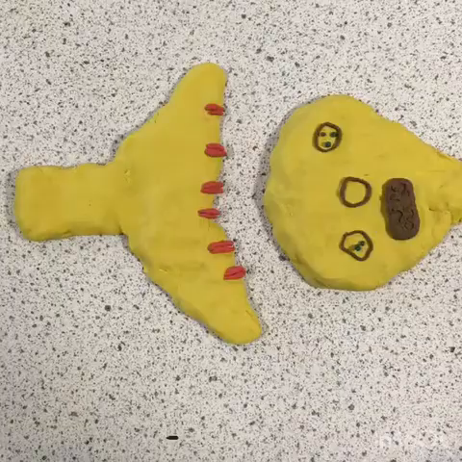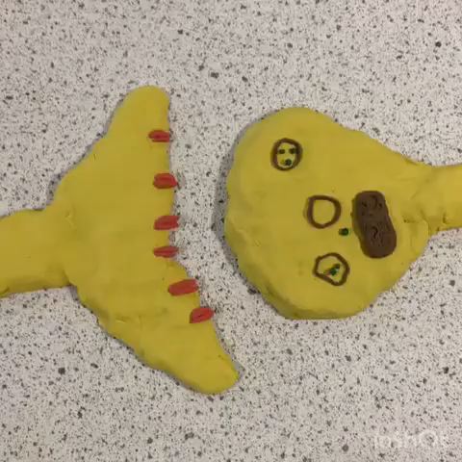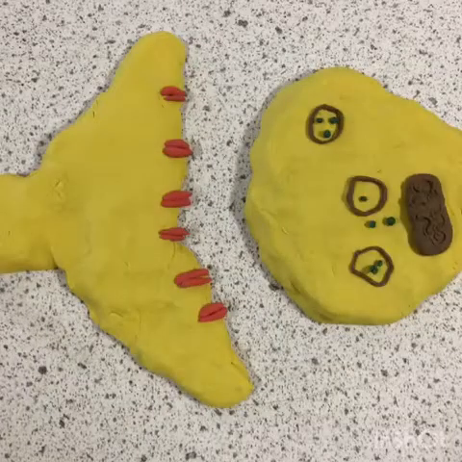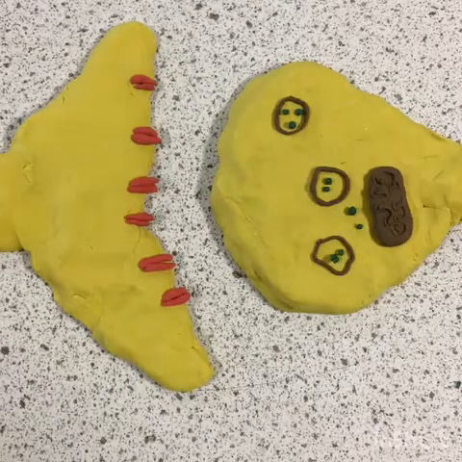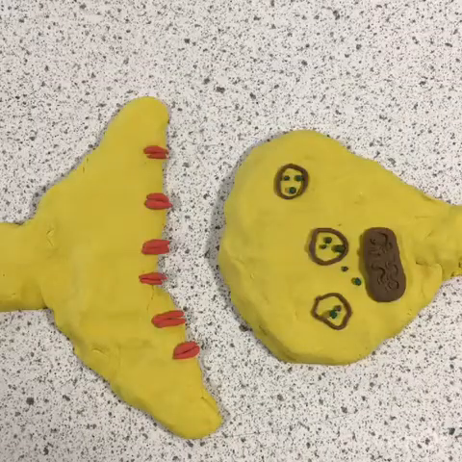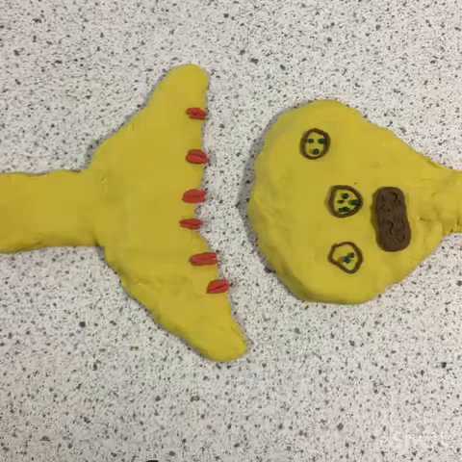Acetylcholine can then be resynthesized and repackaged into vesicles ready for the next action potential to arrive. This uses ATP, which is supplied by mitochondria.